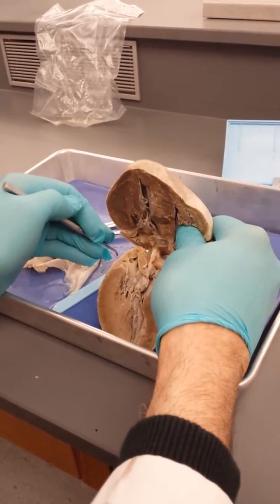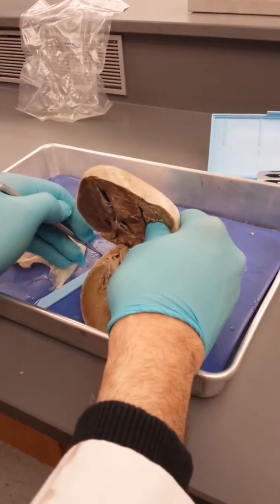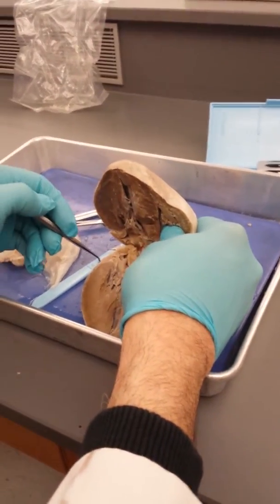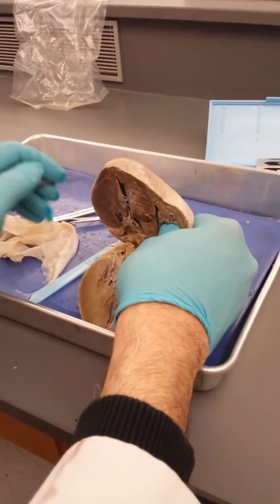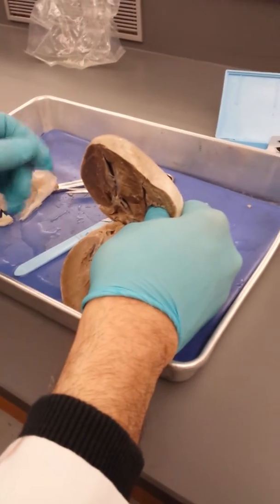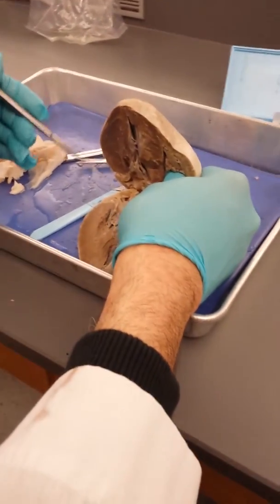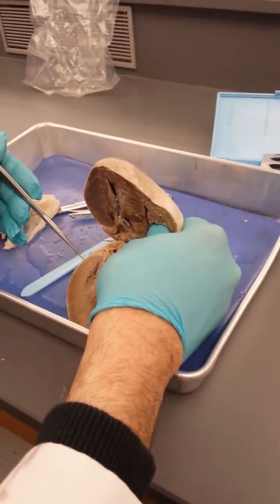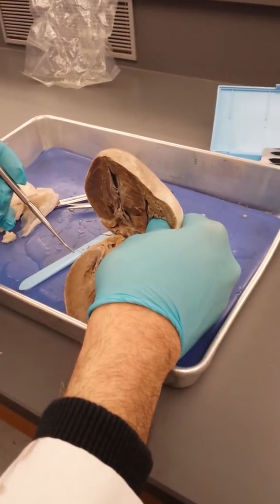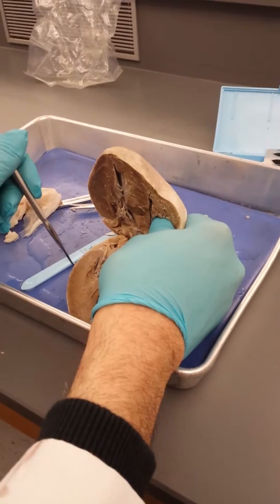The inferior and superior vena cava drain the body of deoxygenated blood. The superior draining the upper half of the body, the inferior draining the inferior half. All right, once it enters the right atrium, it goes through an AV valve to the right ventricle.